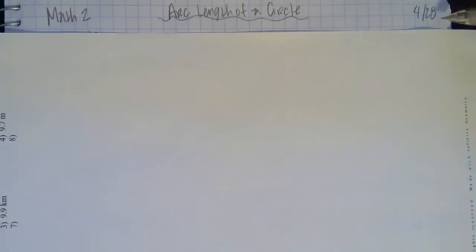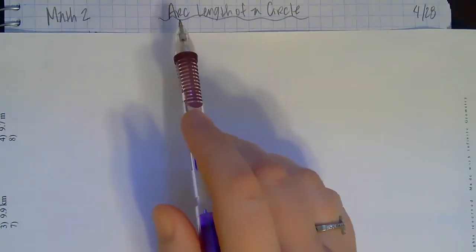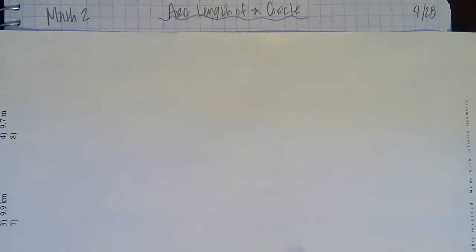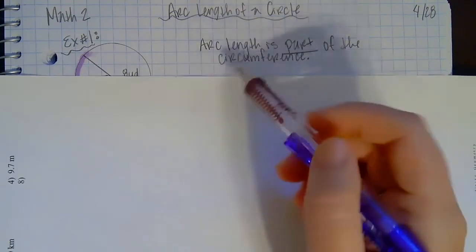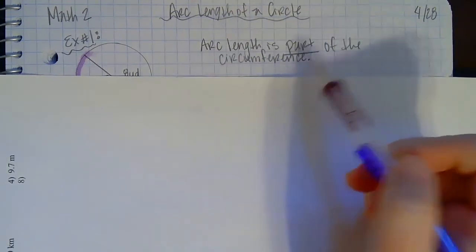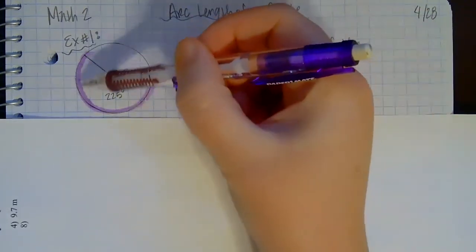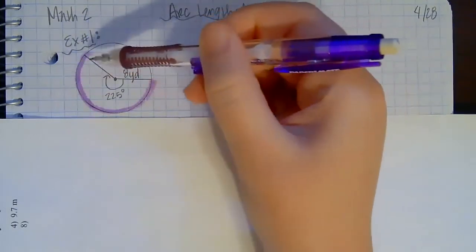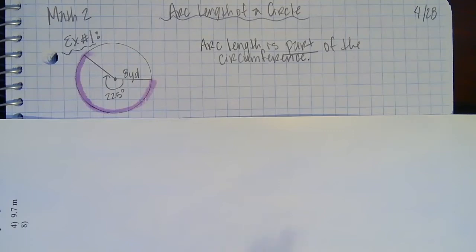Today is April 28th. This is for Math 2, and today we're going to be talking about the arc length of a circle. So we're going to look first at what arc length is. So I'm going to show you what that looks like. The arc length is actually part of the circumference of a circle. You can see I highlighted this piece in purple here. Circumference is all the way around the outside. Arc length is just part of the way around the outside. Not the inside part, it's the outside.